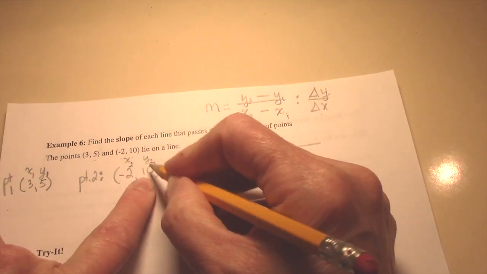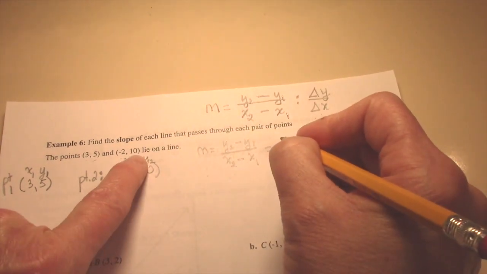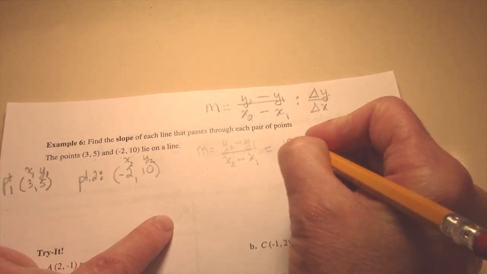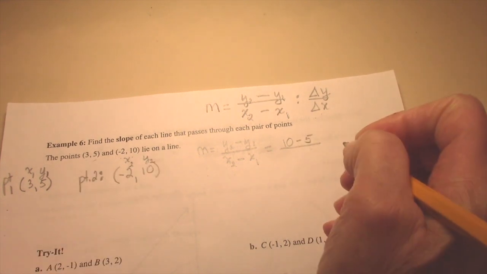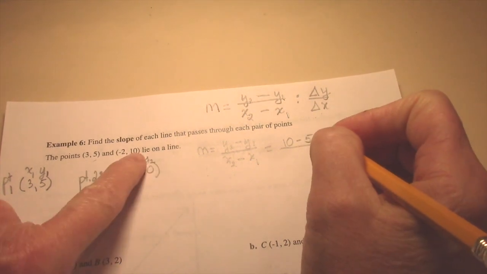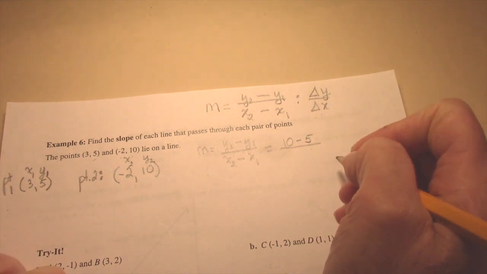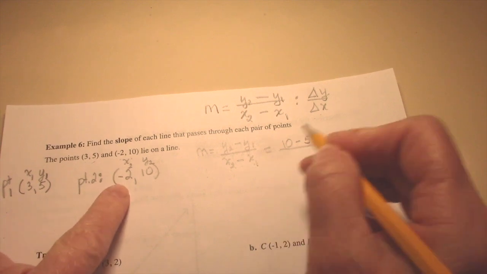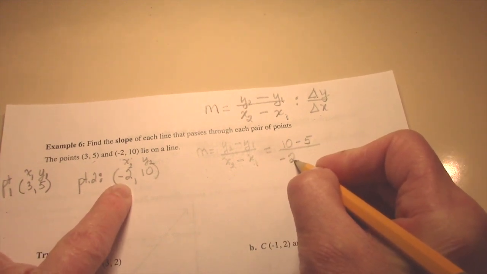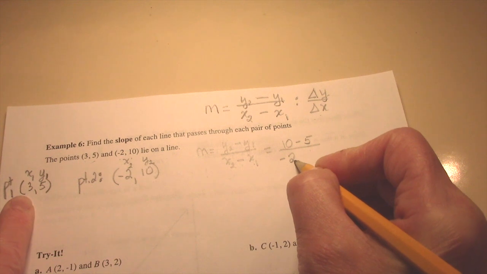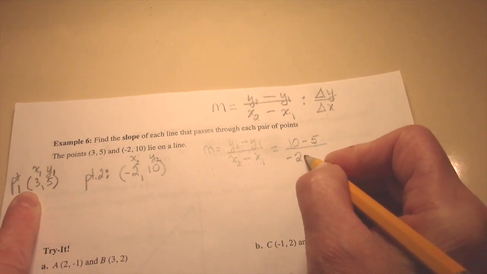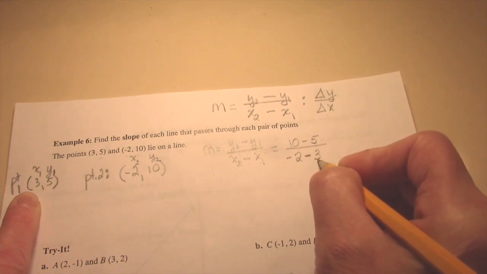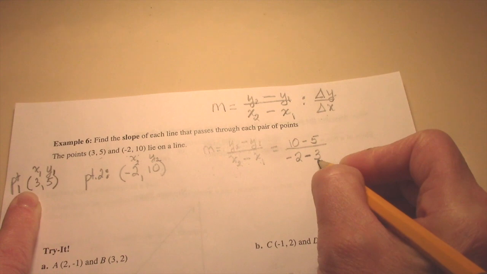y2 is 10, the y from the second point. So 10 and 5 are the y's. How did it change? That's easy: 10 minus 5, we know it changed by 5. Over x2 minus x1. x2 is a negative 2, and x1 is a positive 3, so I go minus positive 3. This minus makes the 3 now a negative. That's something to keep in mind.